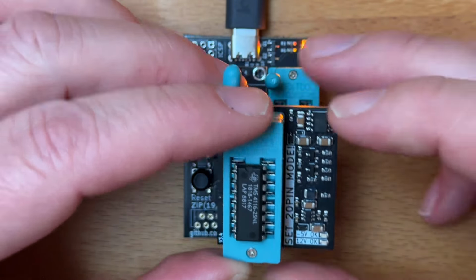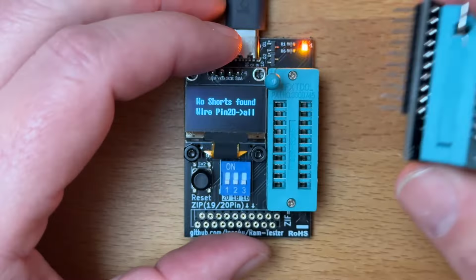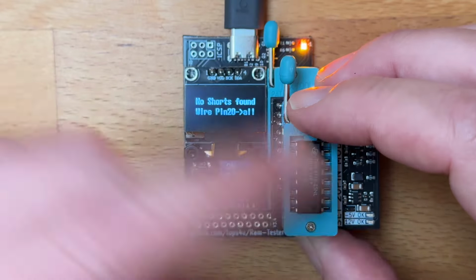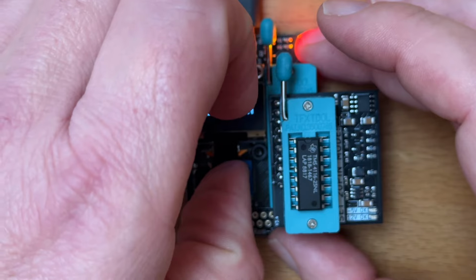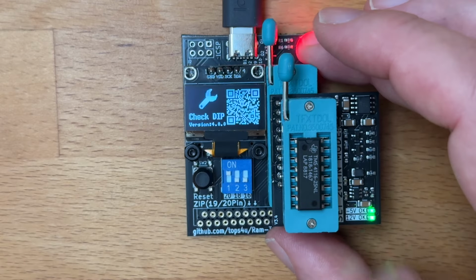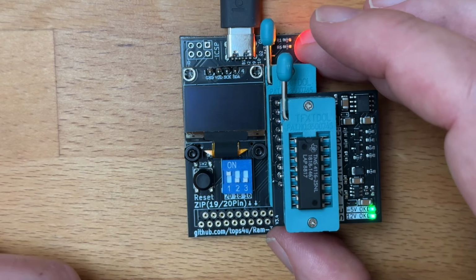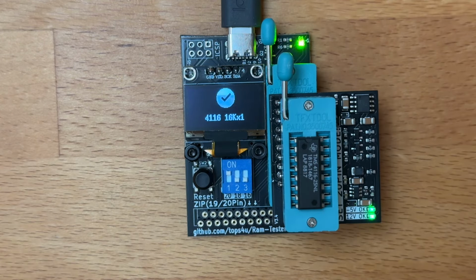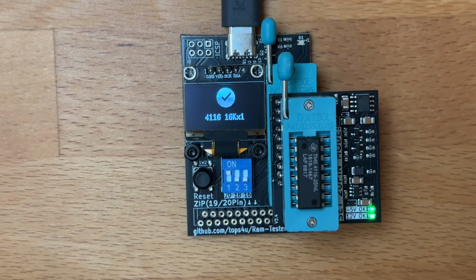And then, for everybody who hasn't seen the adapter working yet, that's the adapter for the 4116 that also needs -5 and +12 volts. I just put it in. It doesn't have power because I need to dial in at 20 pin. I can see power comes on. We reset, then you can see it's found 4116, and the test is rather fast because this is not a really big RAM.